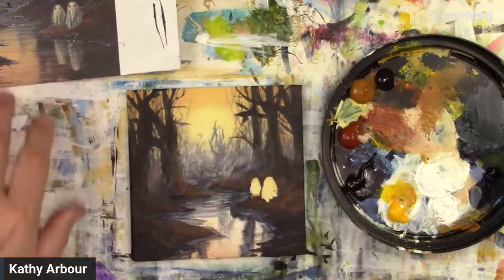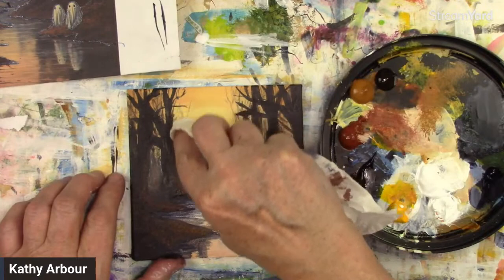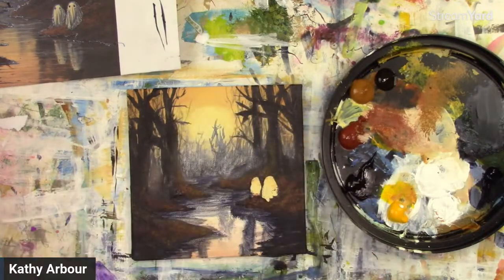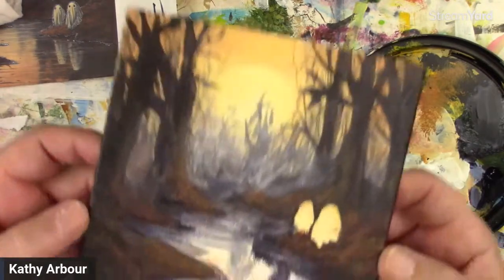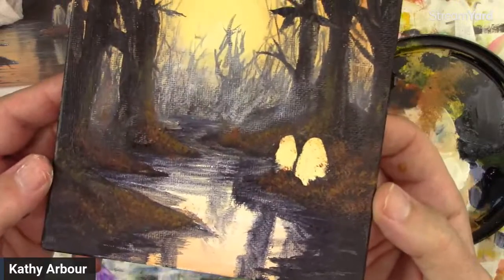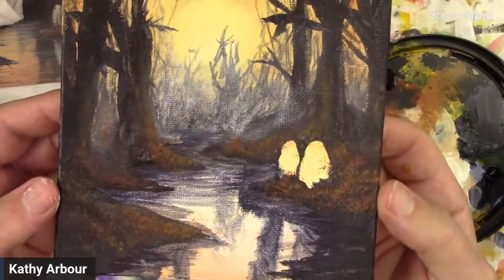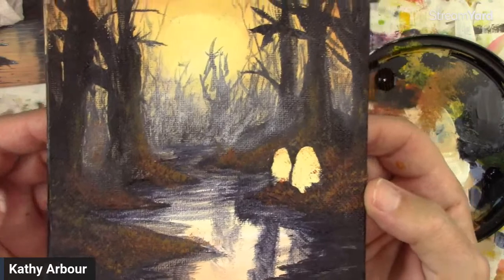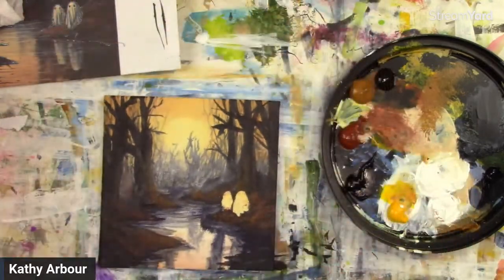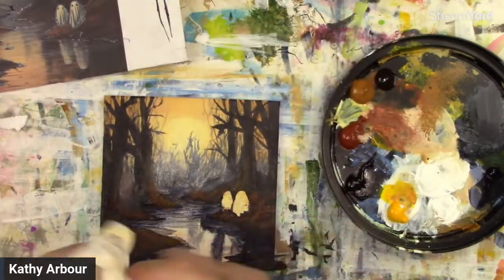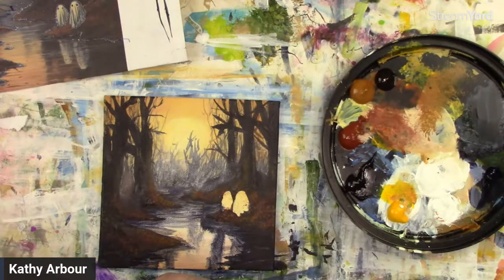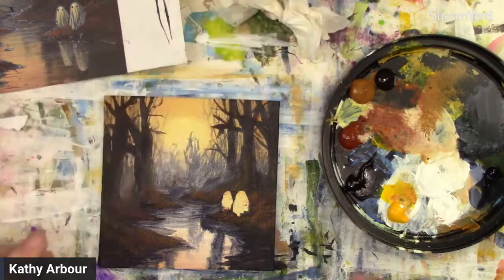So, don't like some of the areas. Let's see how it shows up on the ground now. Now it makes sense. Okay, thanks.